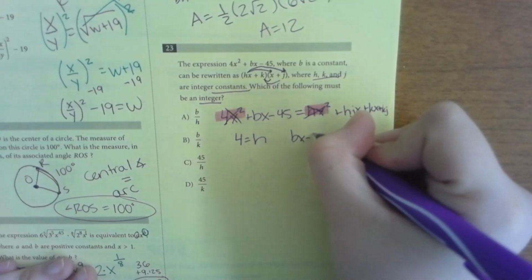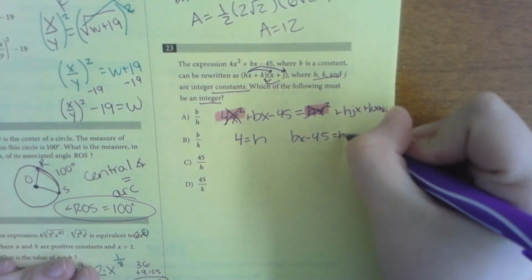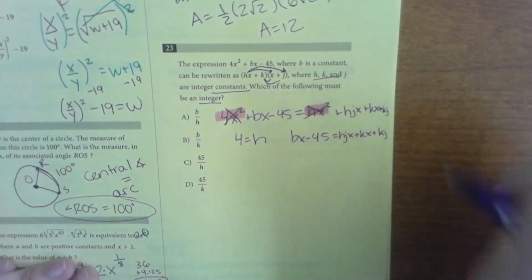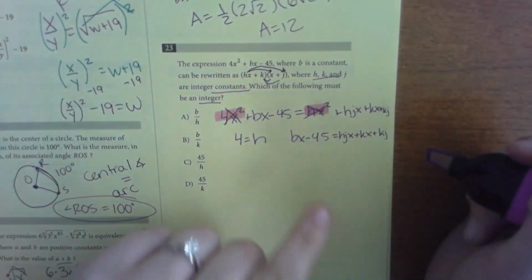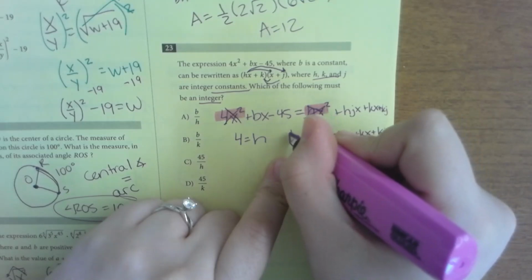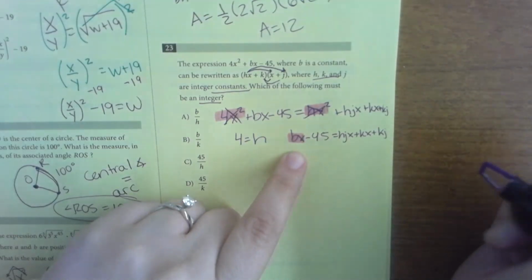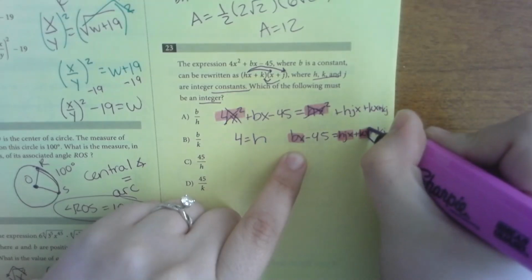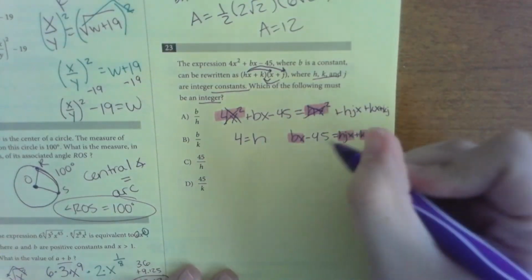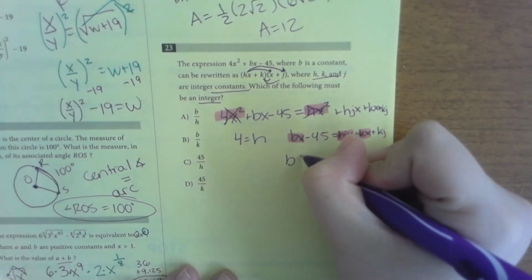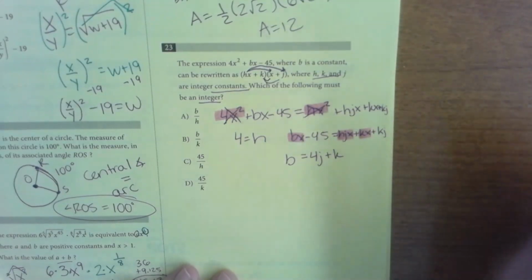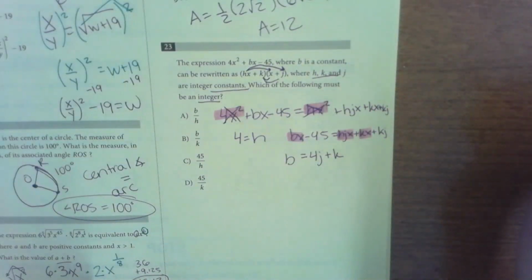Brings me down to bx minus 45 equals hjx plus kx plus kj. So what does it mean to be equal? Equal means the same thing on both sides. Anything that is in front of an x over here equals b. Anything that's in front of an x over here equals hj and k. So that's really telling me that b has to equal, I know h is 4, 4j plus k. So I can factor out the x, and that's what I'm left with.